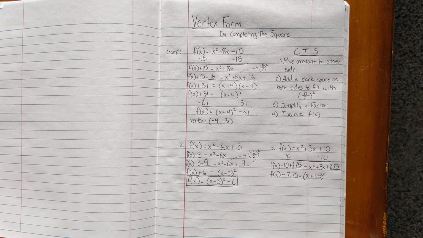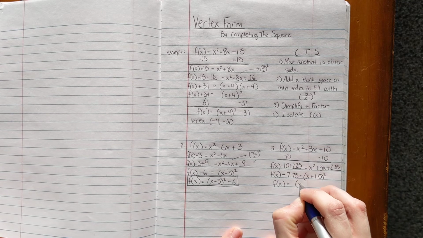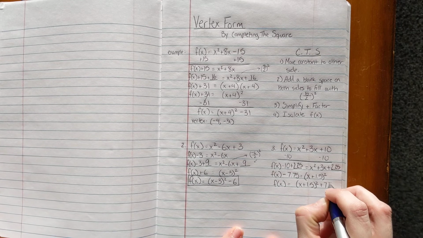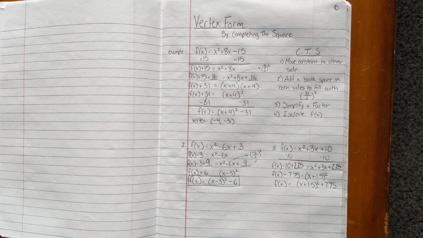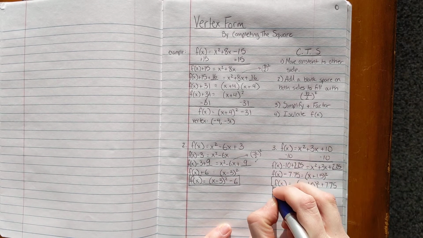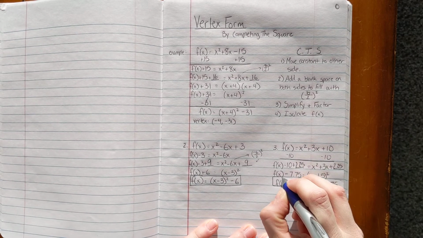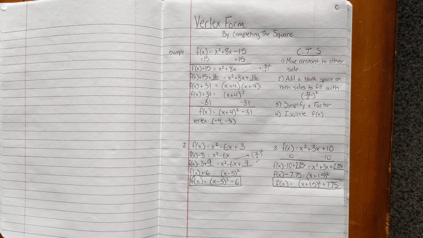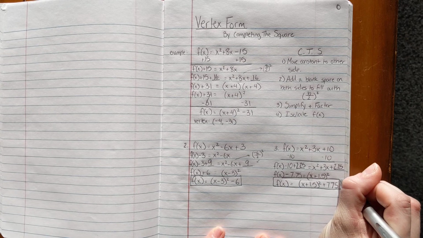So if I go ahead and add the 7.75 back to the other side, f of x is equal to x plus 1.5 squared plus 7.75. Okay, so in this case, my vertex would be the point negative 1.5 comma 7.75, which is a number that would not show up on my table in my calculator, and it would be pretty hard to read on my graph. So this is a great reason why knowing how to do these processes can help us answer any question.